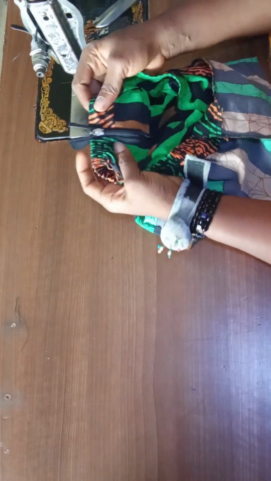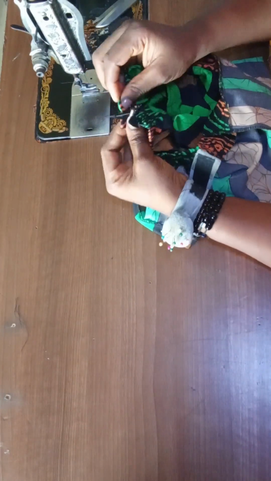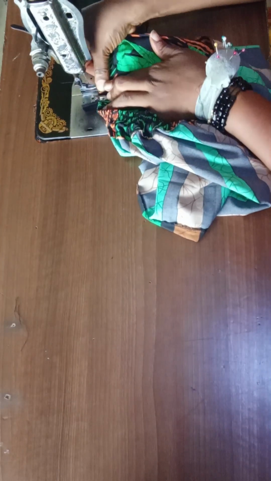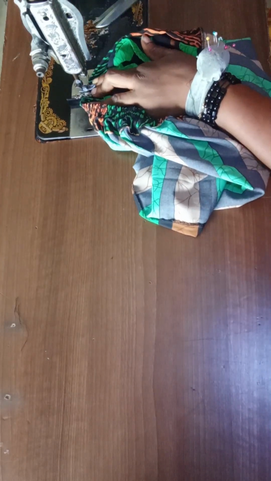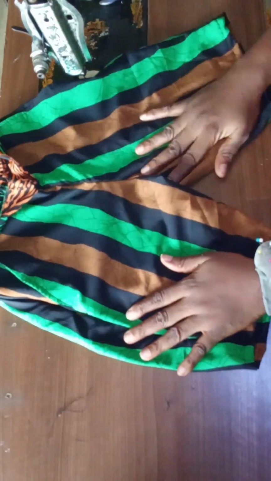So you see how fine the zip turned out. I'll just have to fold it down, the head, fold it down to salute and tell you well done. Well done. Thank you so much for watching. So right now I'm done with my knicker, and it's very fine.